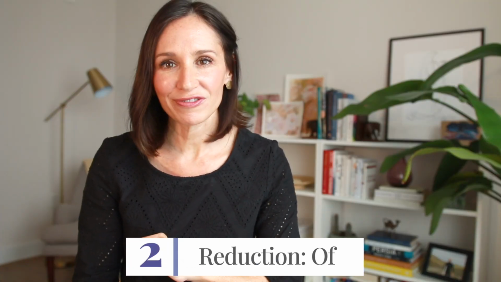We're using a reduced form with the word to, and there's something else going on with need and you. We call it assimilation, and I've got a lesson coming up on that in a few weeks, so be sure to keep an eye out for it. But for now, let's move on to our second reduction with the word of.